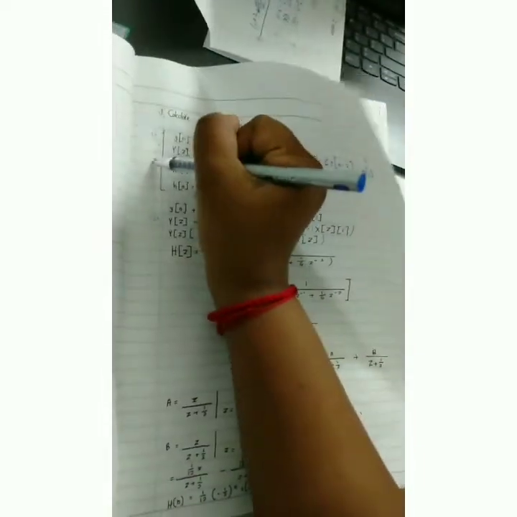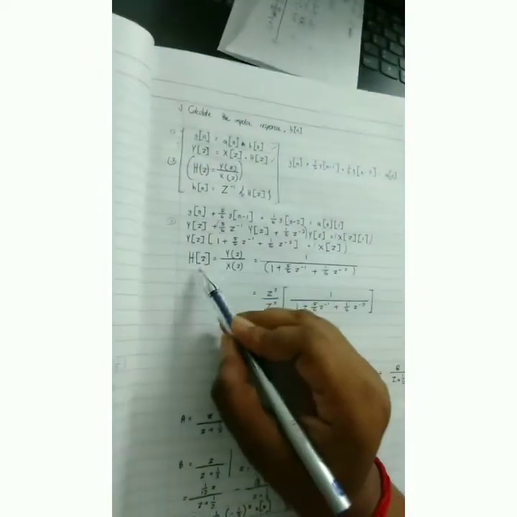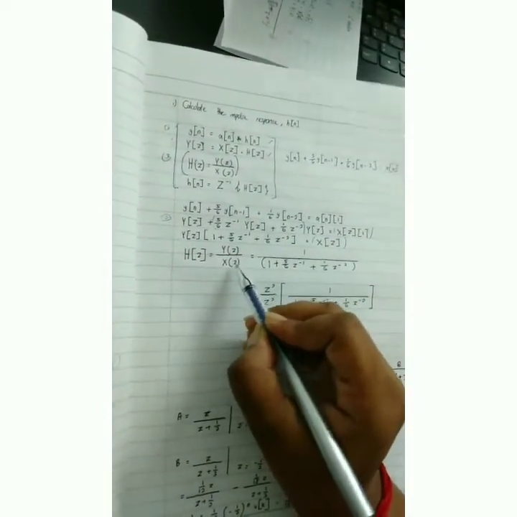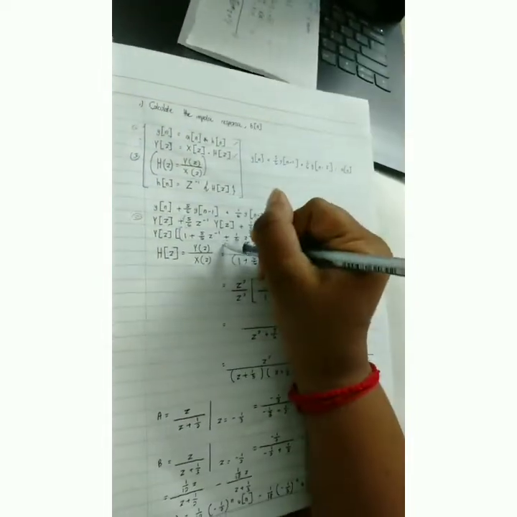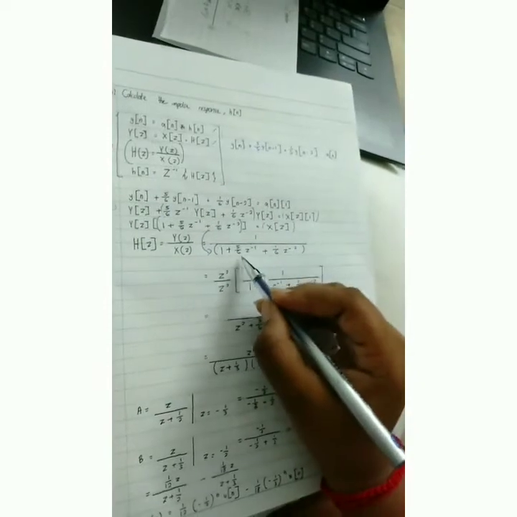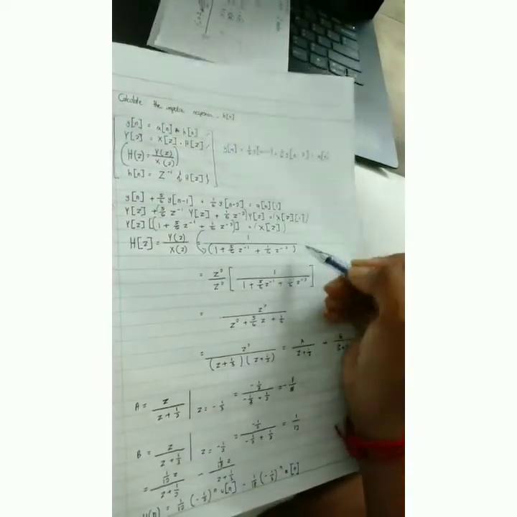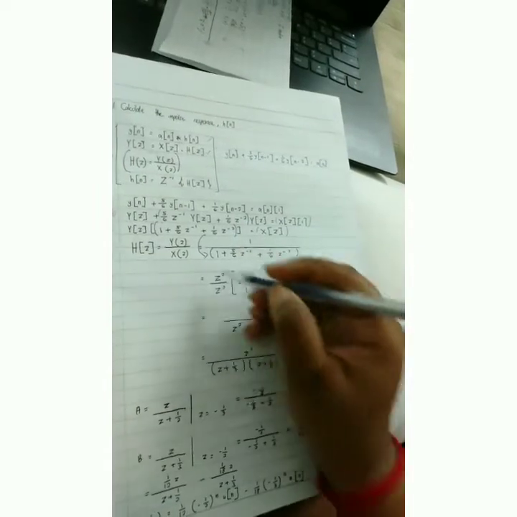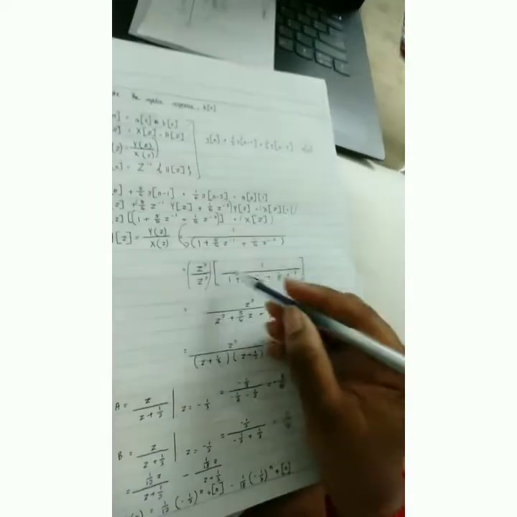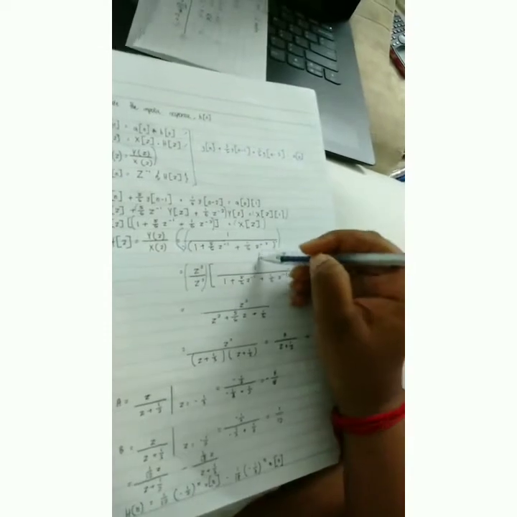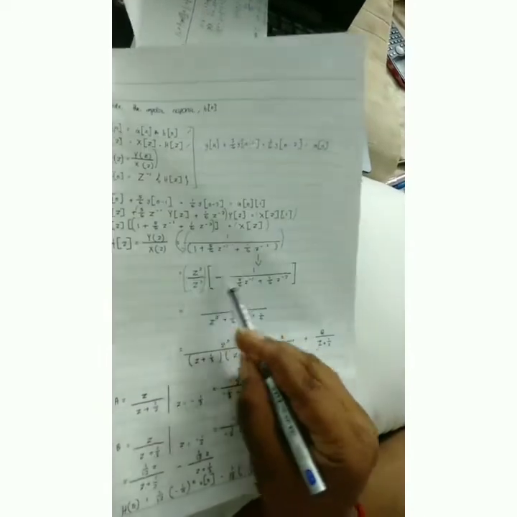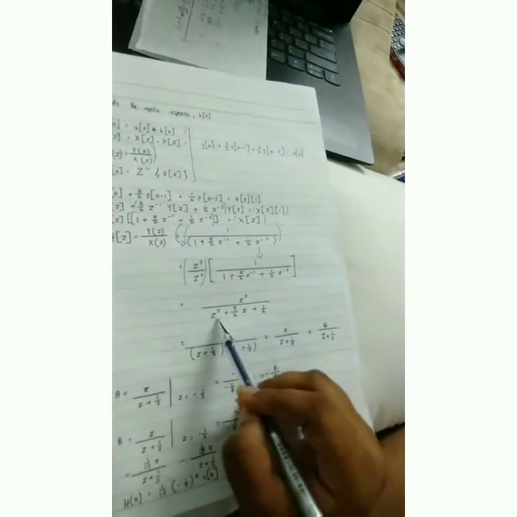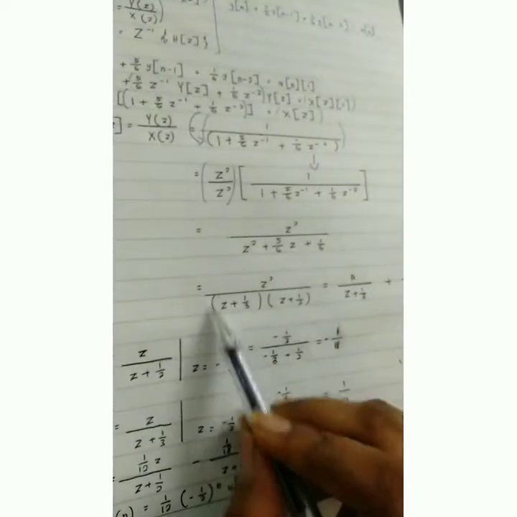Okay, the next step, here we use the formula H(z) equal to Y(z) over X(z). So Y(z) over X(z) equals 1 over 1 plus 5 over 6 z negative 1 plus 1 over 6 z negative 2. The next step, we should multiply by z squared over z squared. Just write down this: z squared over z squared plus 5 over 6 z plus 1 over 6. If we use a calculator, we'll get the answer like this.